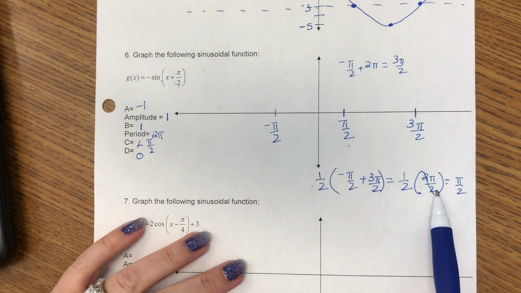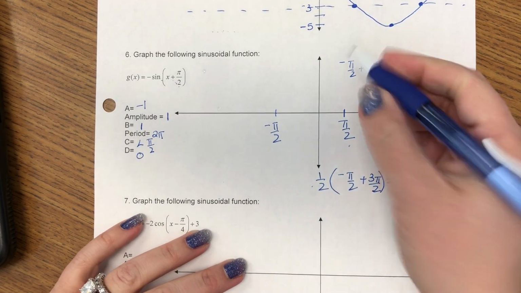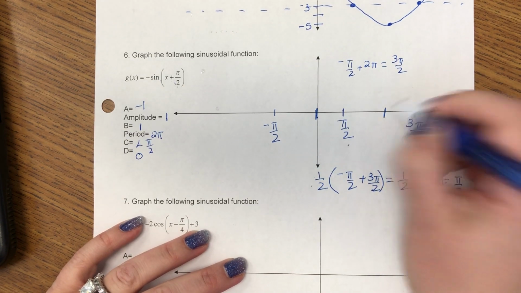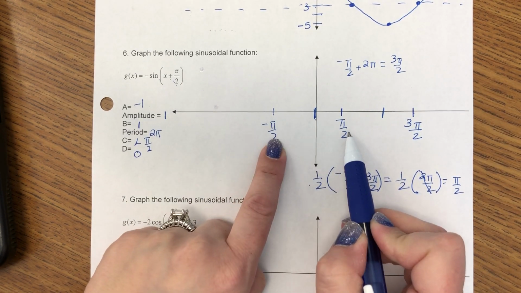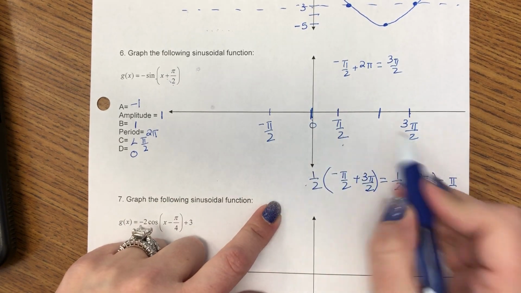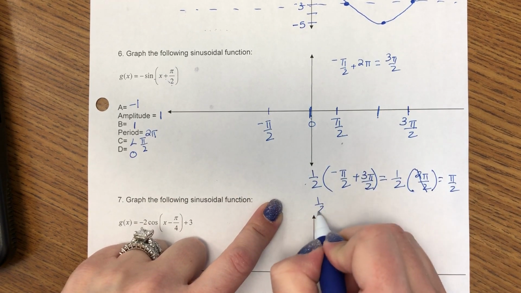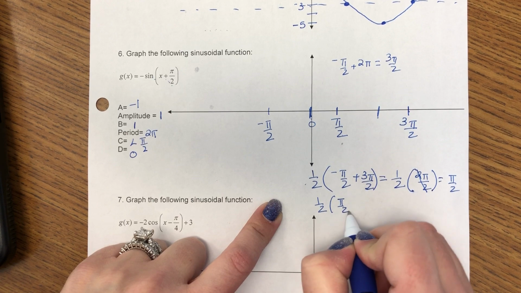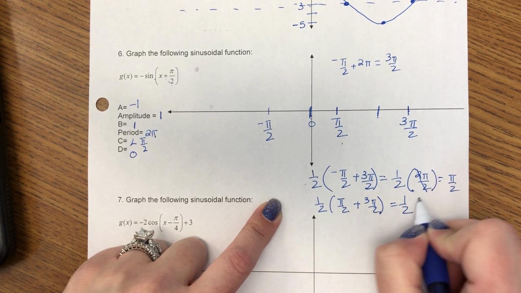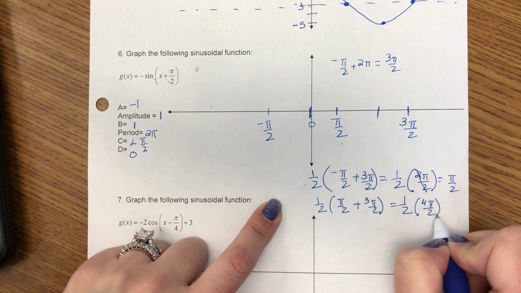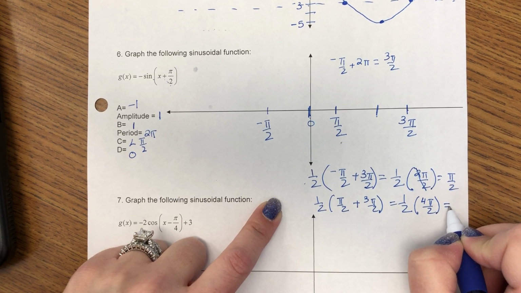Now, I could repeat this midpoint process for the middle of these points and the middle of these points. But what's nice is halfway between negative pi over 2 and pi over 2 is 0. This one's not as nice, so I'll repeat this process. So that's half of 4 pi over 2, which is pi.